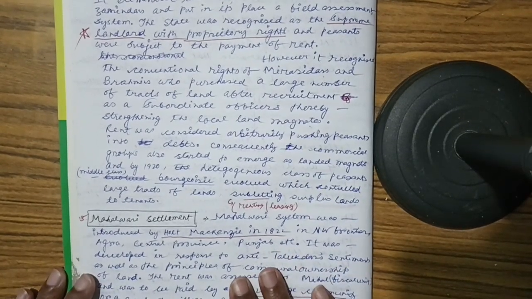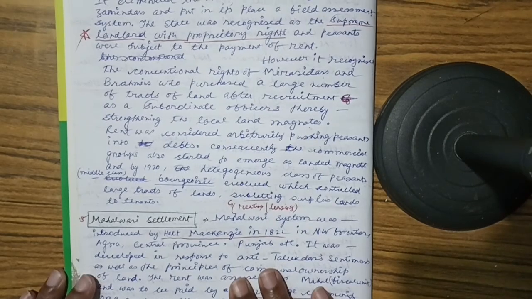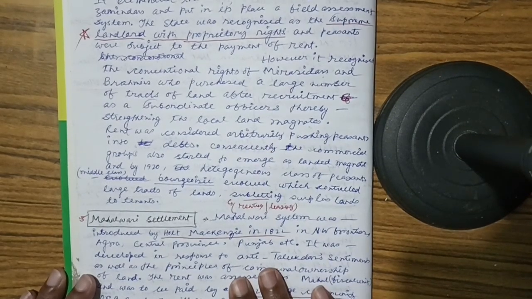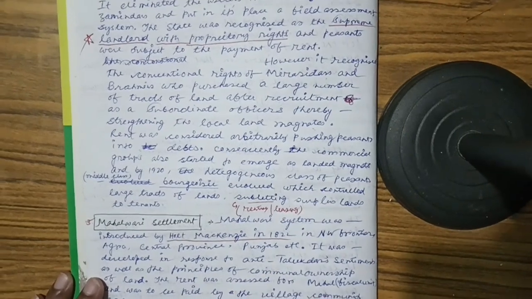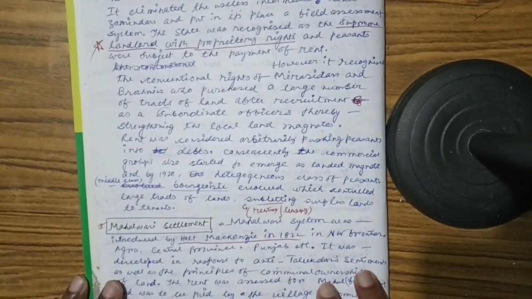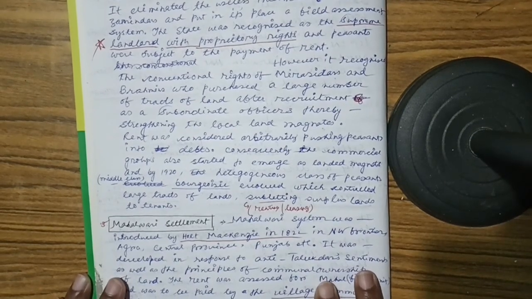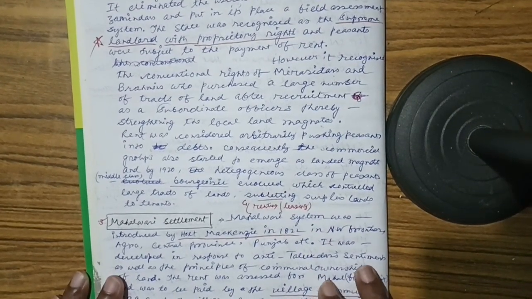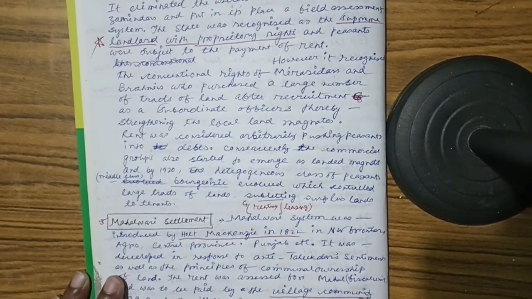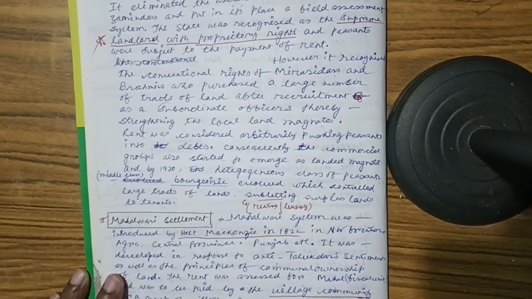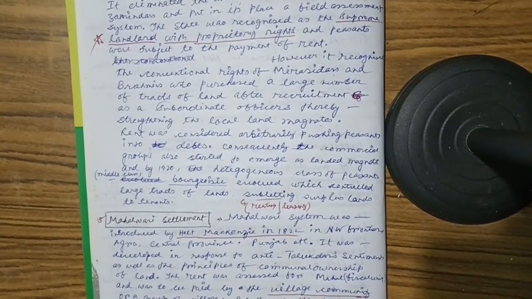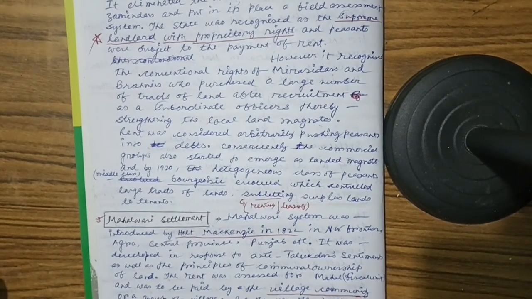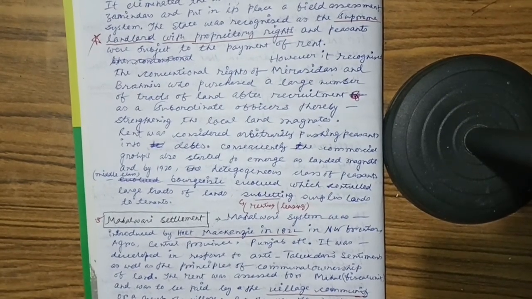Consequently, the commercial groups also started to emerge as landed magnates, and by 1920, a heterogeneous class of peasants like the middle classes, the bourgeoisie, evolved, which controlled large tracts of lands, subletting surplus lands to tenants. In this system, we find the middle classes emerged, a new kind of class, and eventually even they started leasing or renting surplus lands to the tenants.